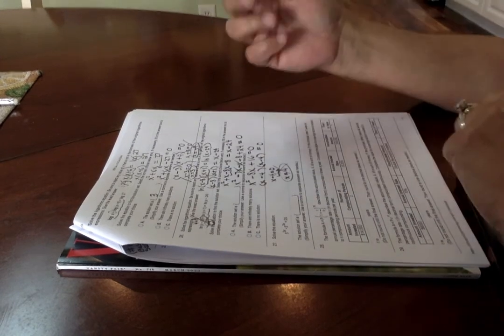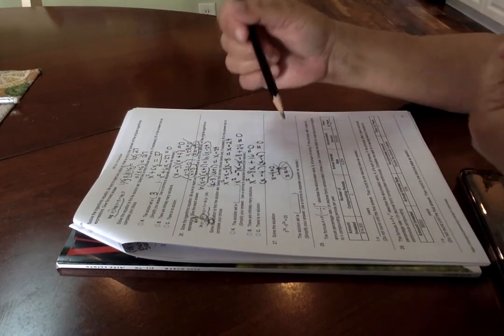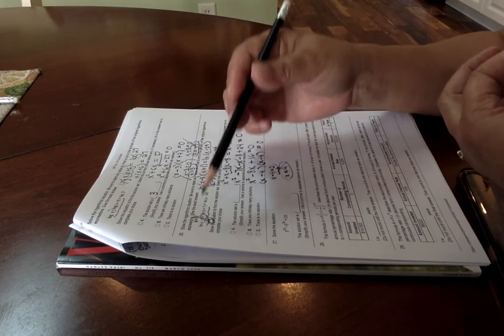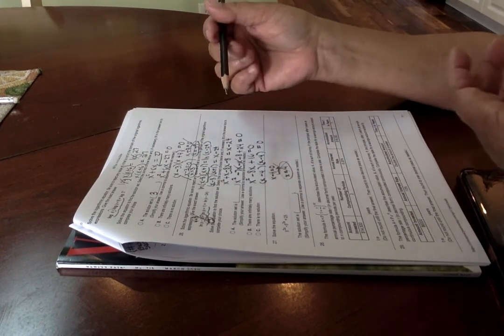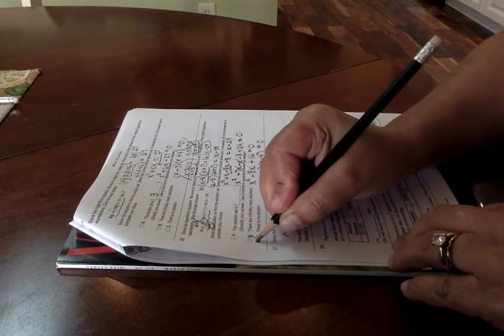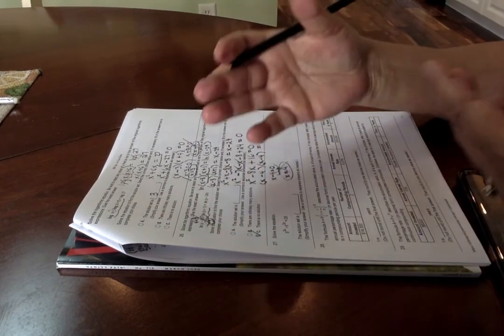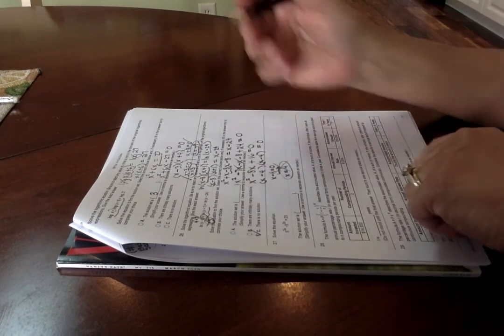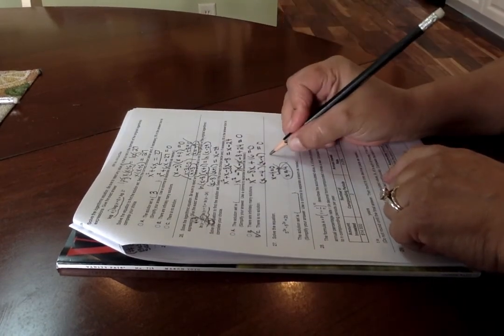You're not looking at whether this comes out negative. You're looking at what does it create when you plug it in here. Does it create a negative or a 0? Because if it does, you have to say no solution. That was the only answer I got. Only answer I got didn't work. Okay, moving on to number 27.